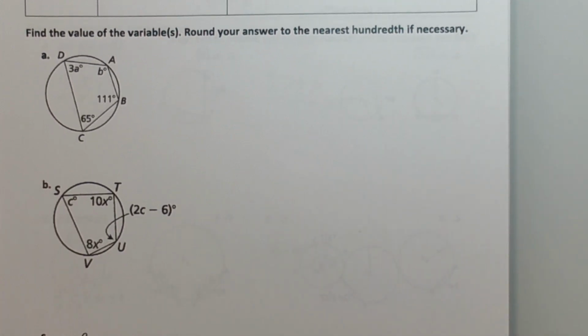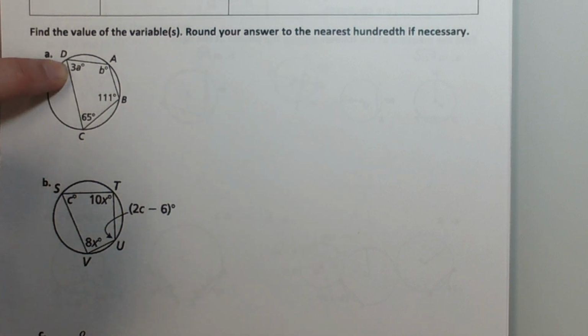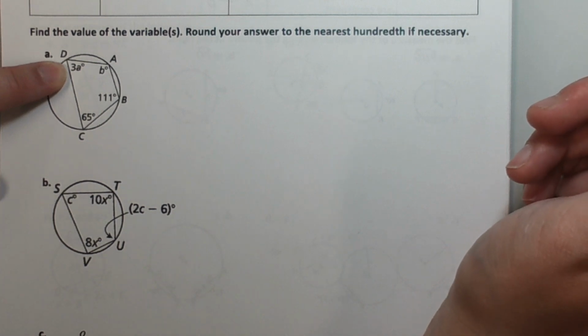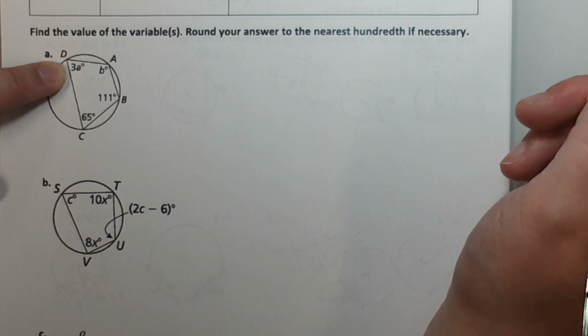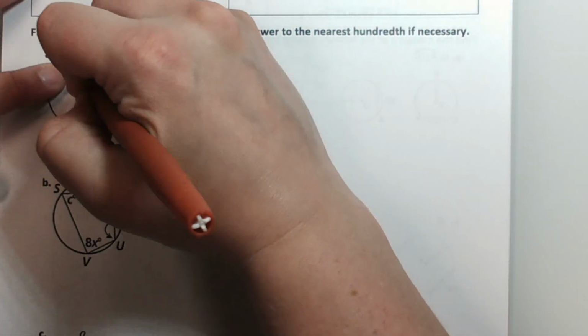I want to write an equation to solve for A in this first problem, which does have an inscribed quadrilateral. I find A right here. Haley, how do you think I could write an equation to solve for it? Okay, let's start with this. Since it is a quadrilateral, I need the opposite angle. Which angle is opposite of this one? Beautiful.